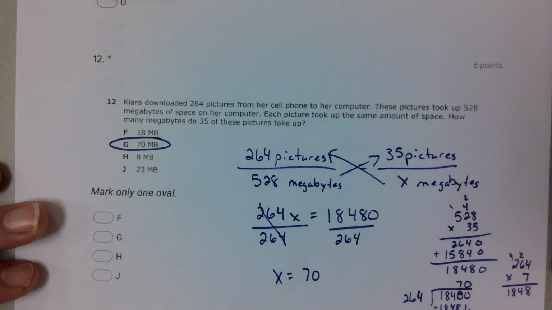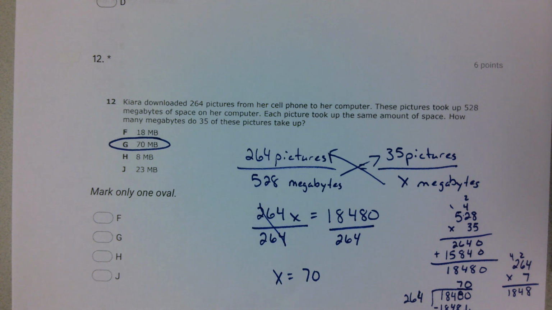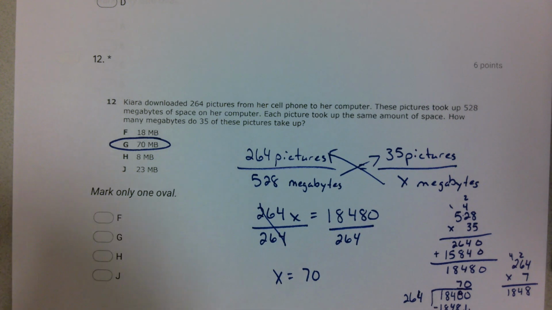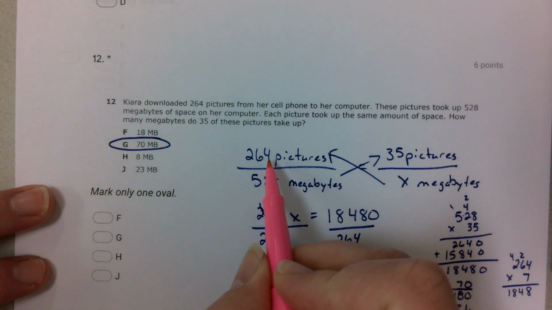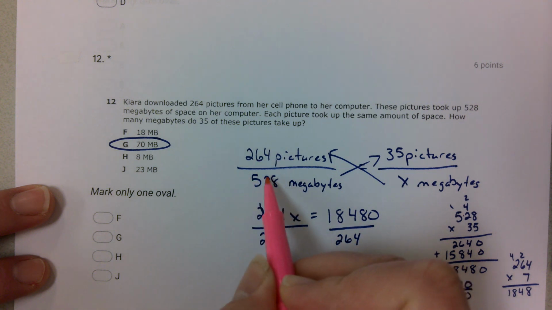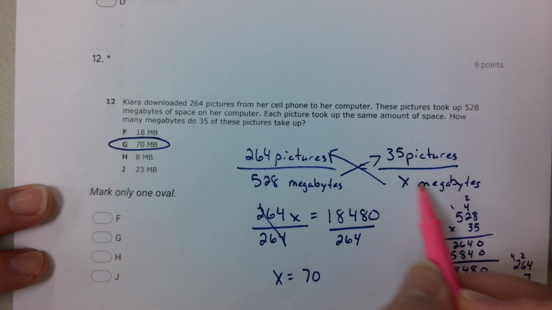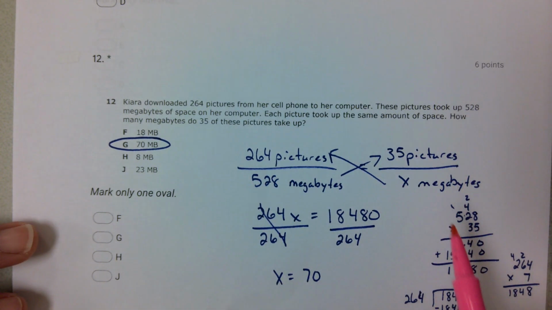Number 12, Kiera downloaded 264 pictures from her cell phone to her computer. These pictures took up 528 megabytes of space on her computer. Each picture took up the same amount of space. How many megabytes do 35 of these pictures take up? So I have 264 pictures over 528 megabytes equals 35 pictures over we don't know how many megabytes.